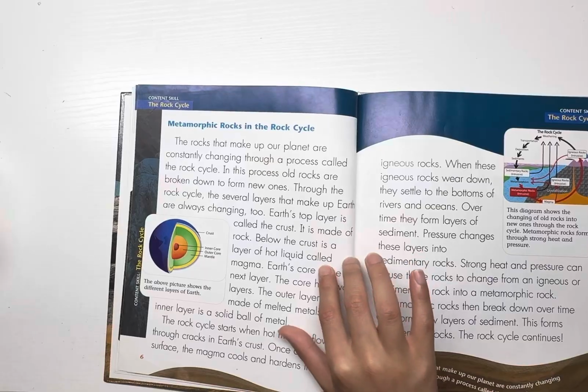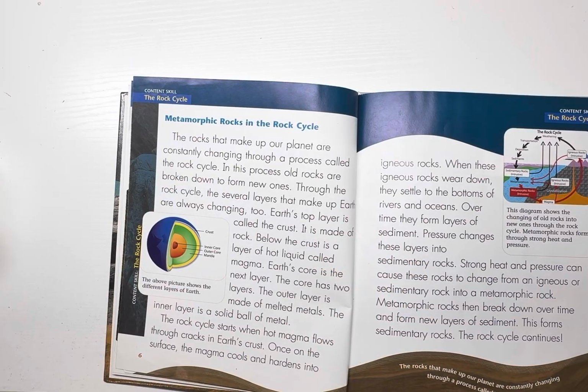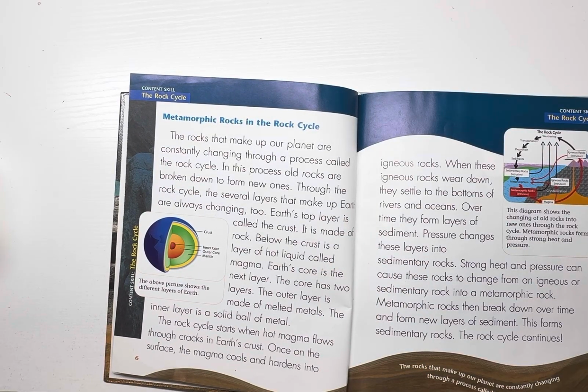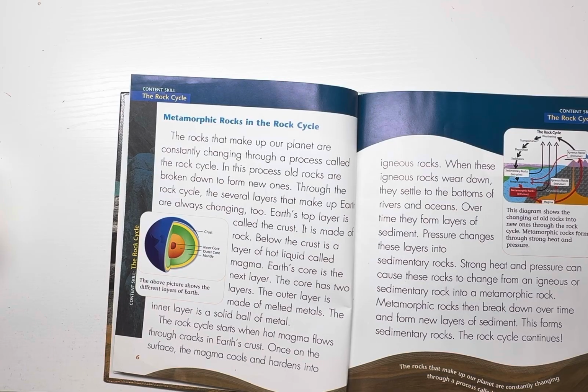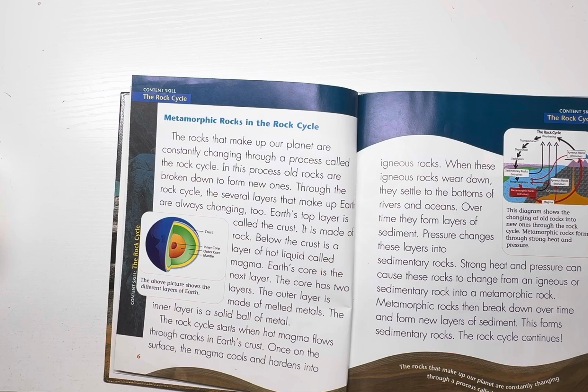Content scale. The rock cycle. Metamorphic rocks in the rock cycle. The rocks that make up our planet are constantly changing through a process called the rock cycle. In this process, old rocks are broken down to form new ones. The several layers that make up the Earth are always changing too.